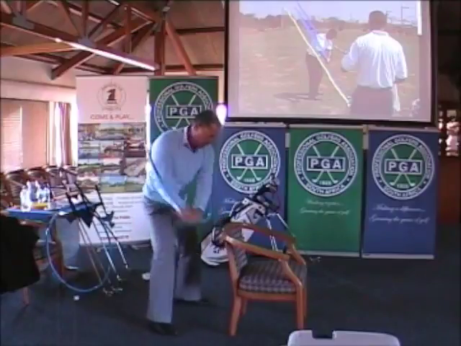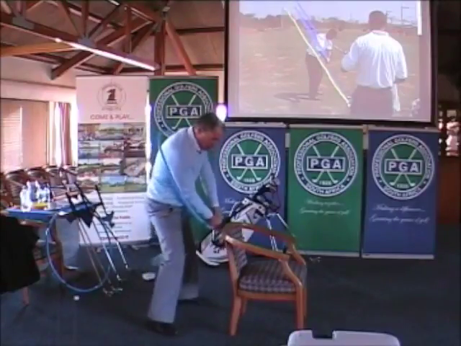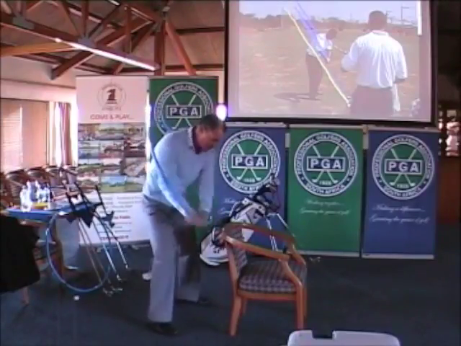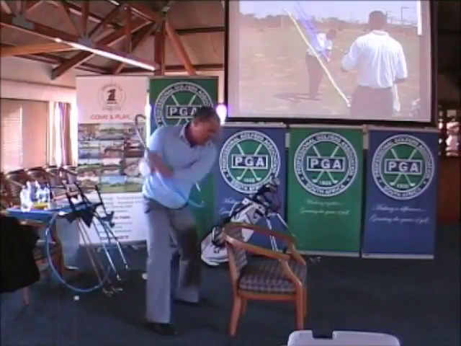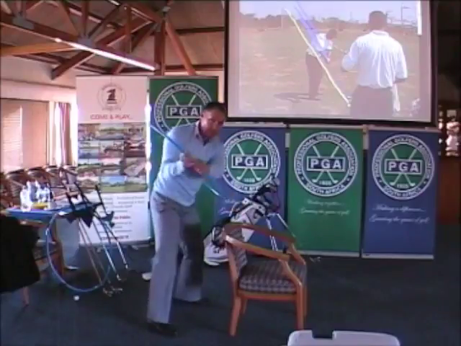This is a good path for the golf club. Look how the hoop stays on the same plane because I have a good path there. What we see most common is the arms go away and the person's outside.